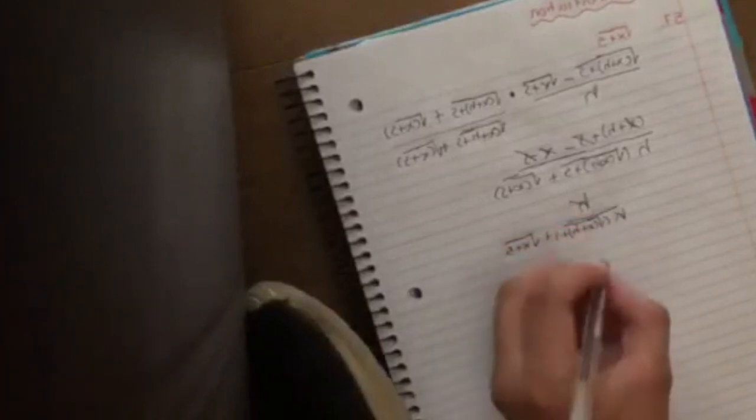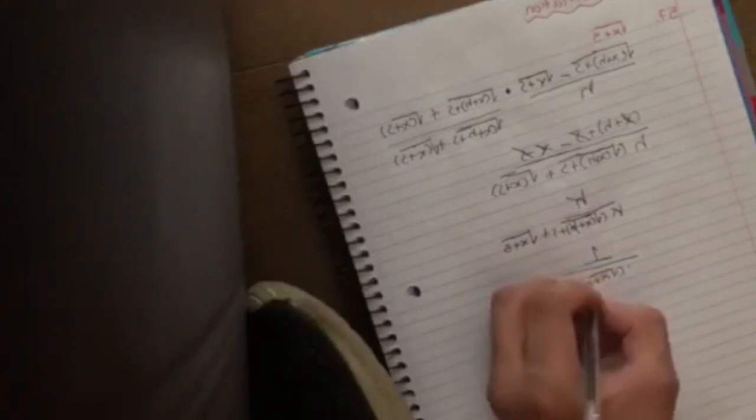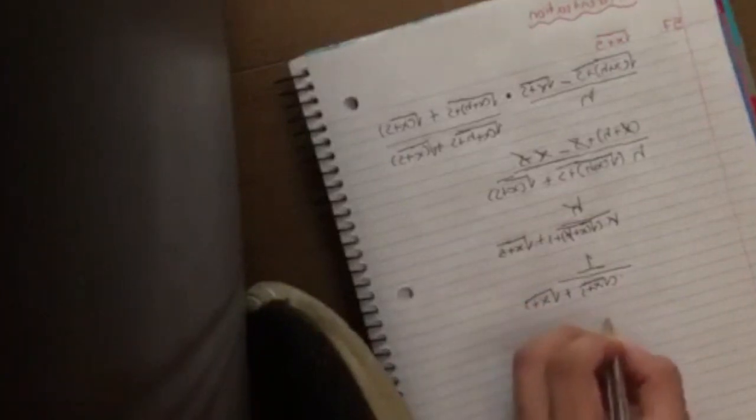Now we can cross out the h, so we are left with 1 at the top, and we cross out the h of the first term. So we are left with the square root of x plus 5 plus the square root of x plus 5. At the end, we add this, and the answer will be 2 square root of x plus 5.